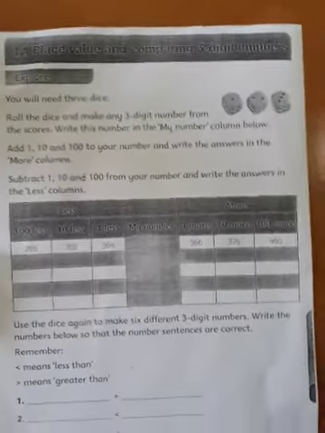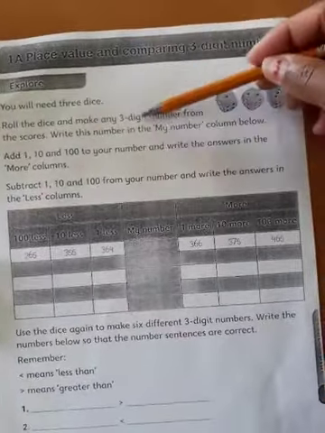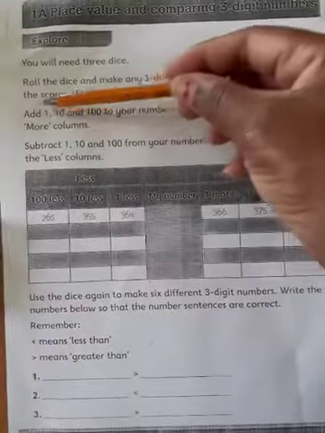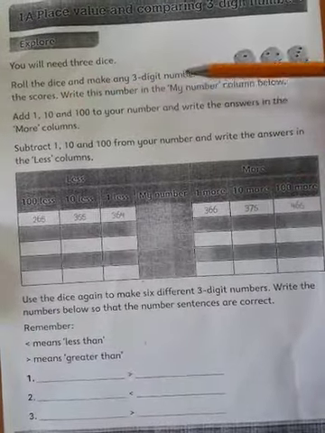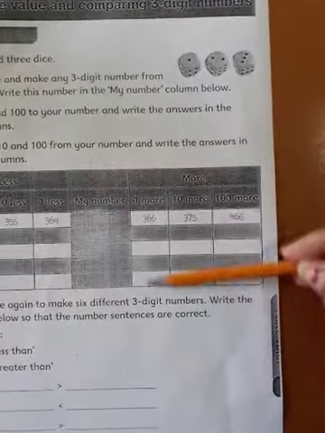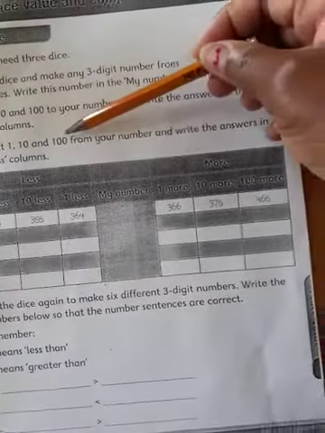Again, we're moving on with using the dice. So they're saying roll the dice and make any 3-digit number from the scores. Write this number in the my number column below. So this is my number column. Add 1, 10 and 100 to your number and write the answer in the more columns. And this is the more columns. And then subtract 1, 10 and 100 from your number and write the answer in the less columns. And these are less columns.